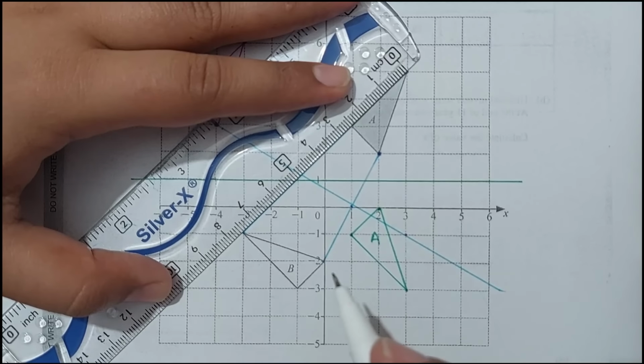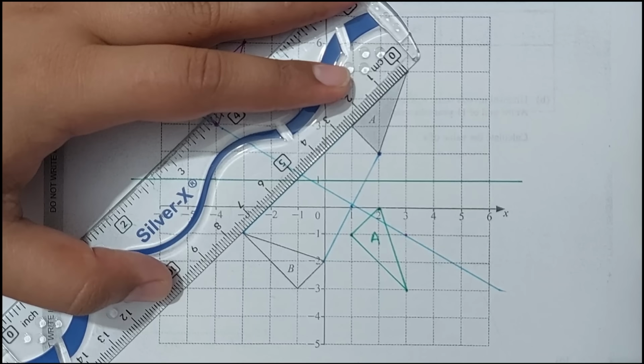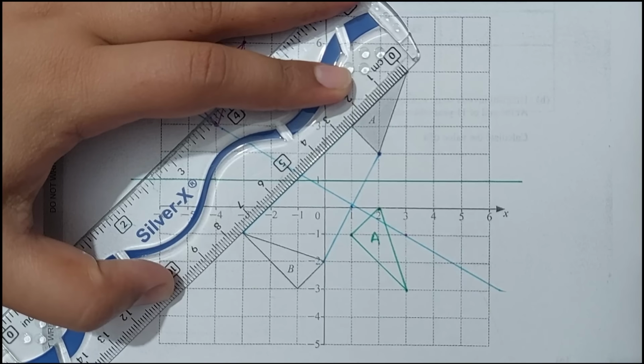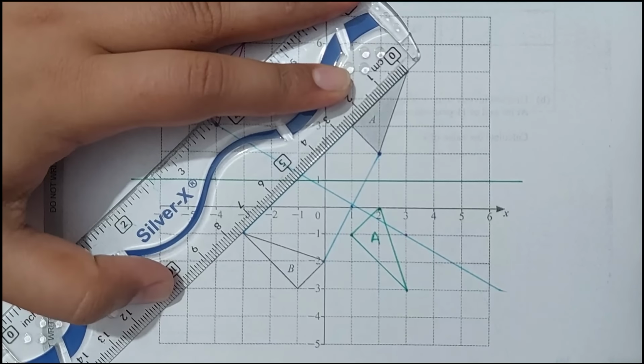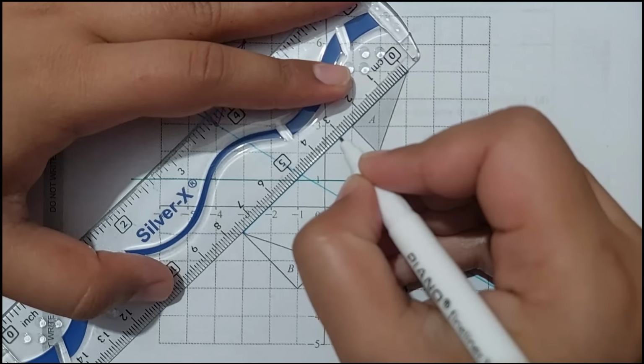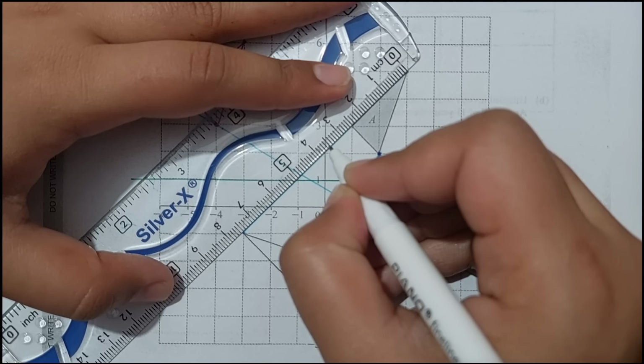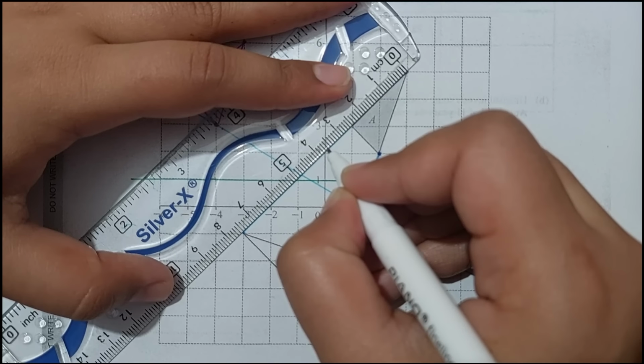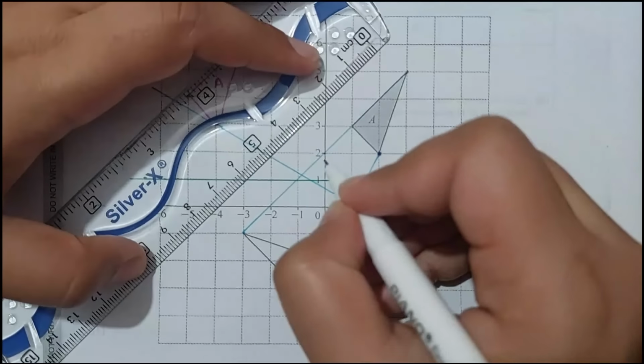This is 7.5. And what is the half of 7.5, or you can say the midpoint of 7.5? Okay, 7.5 by 2 is 3.75. This is 3.5, 3.6, 3.7. 3.75 is somewhere over here.